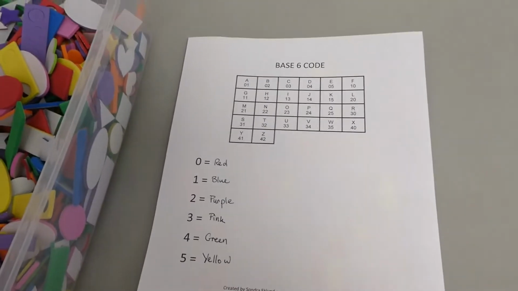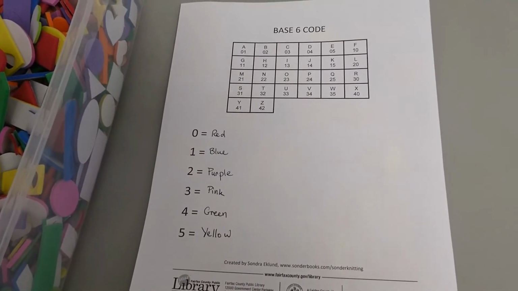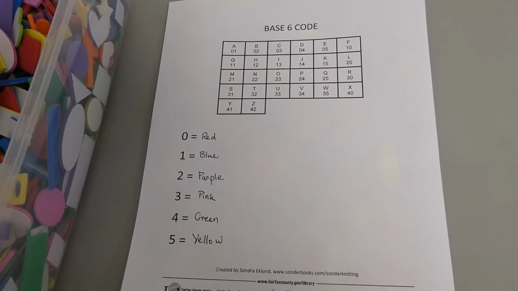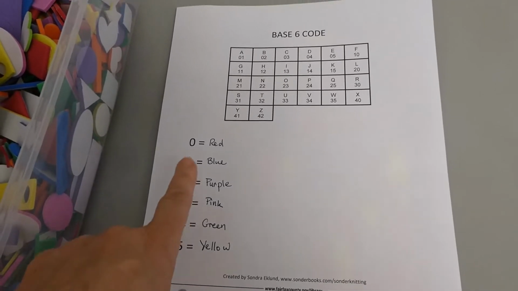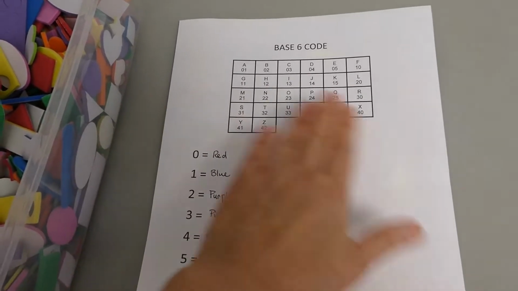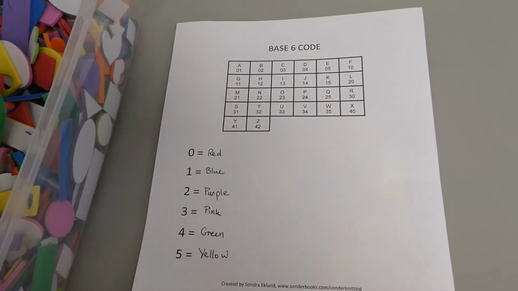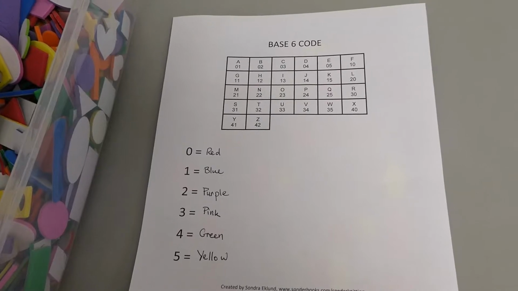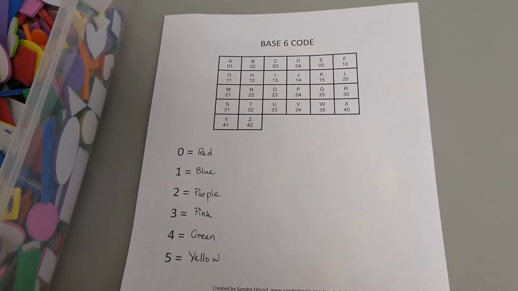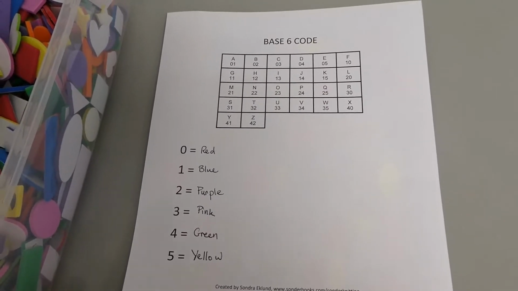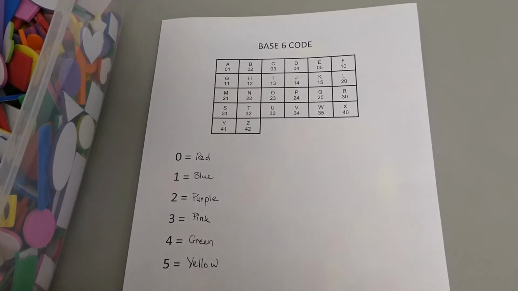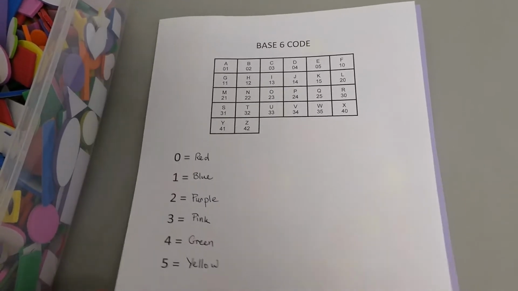I like the base 6 code for that. So here's a list of the base 6 code, the numbers for it, and then I decided to make 0 red, 1 is blue, 2 is purple, 3 is pink, 4 is green, and 5 is yellow.